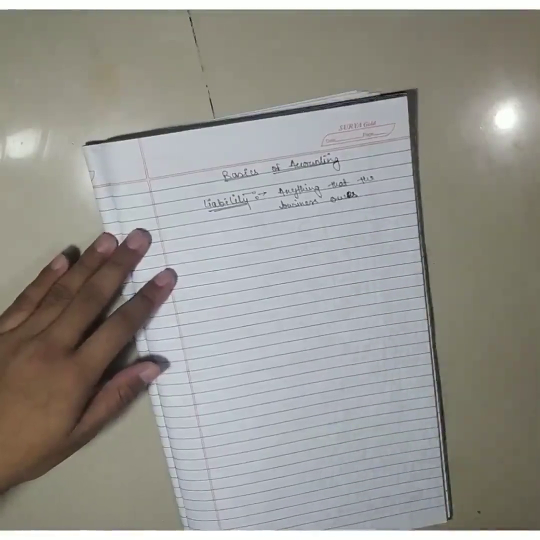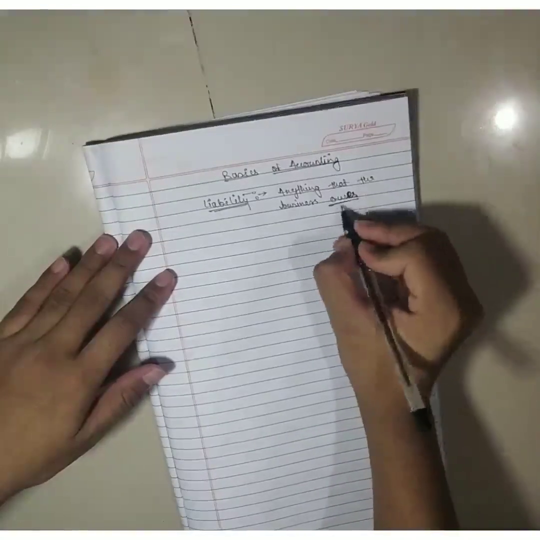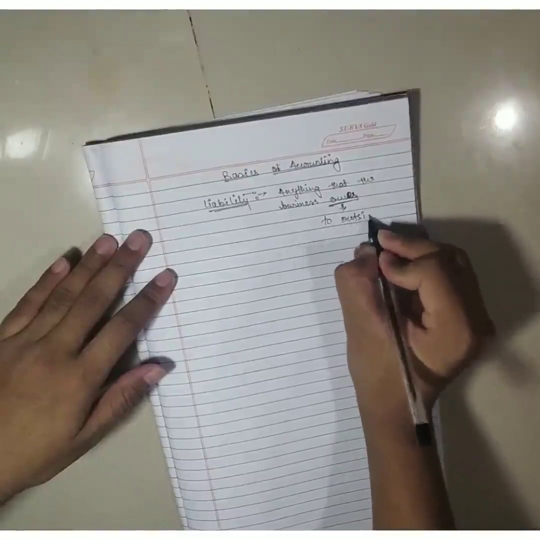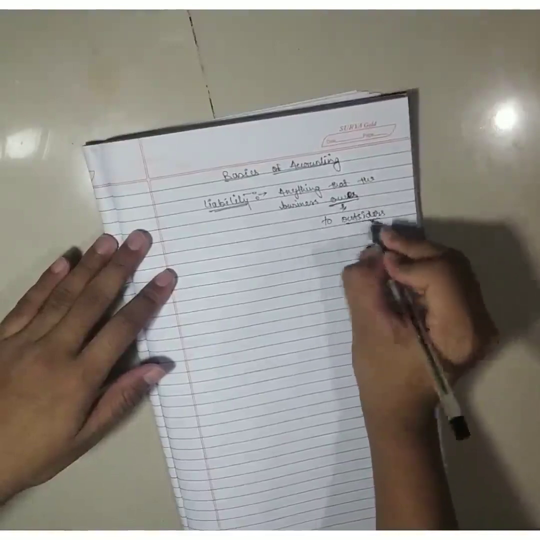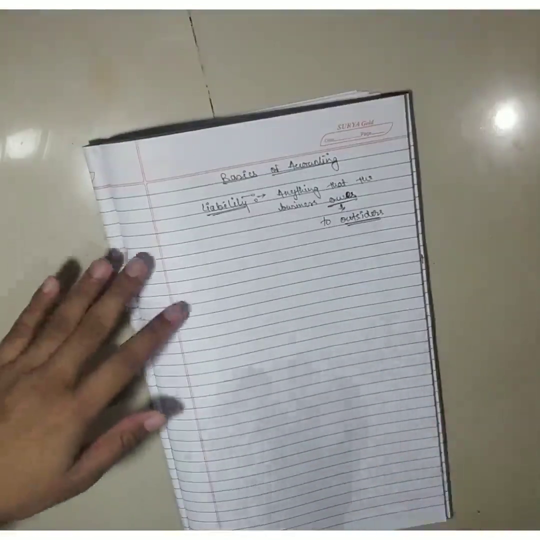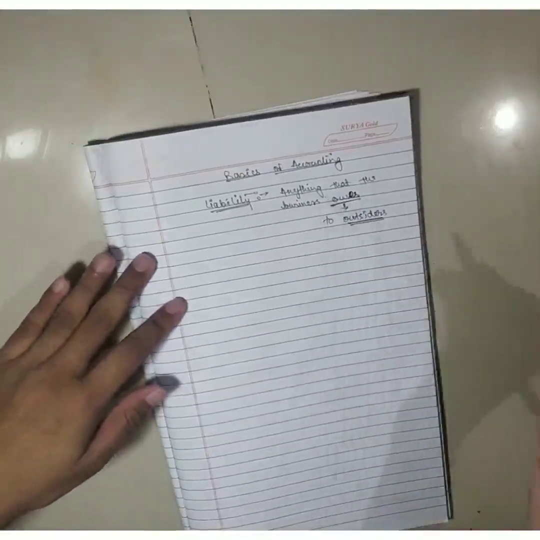What does it mean? It means anything which is payable to the outsider. To whom? Owes to outsiders, right? For general purposes, it is very simple. It is anything that the business owes to the outsider.